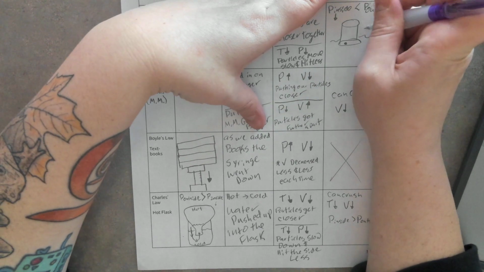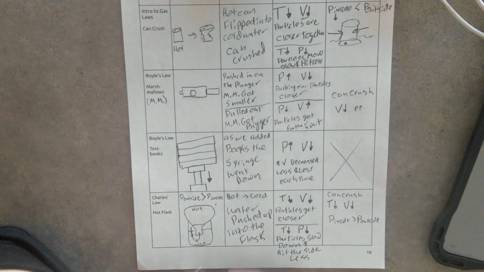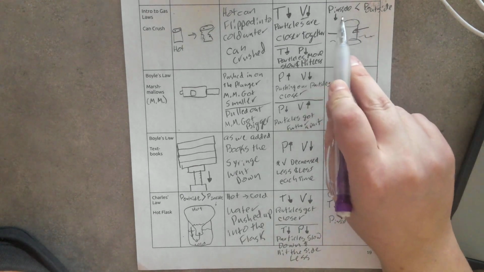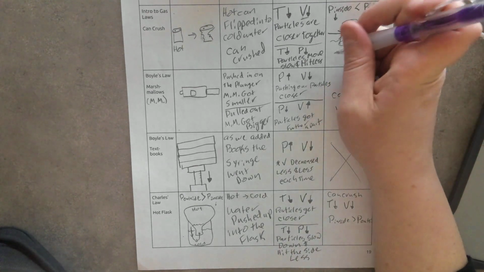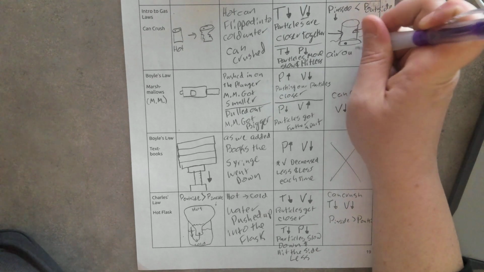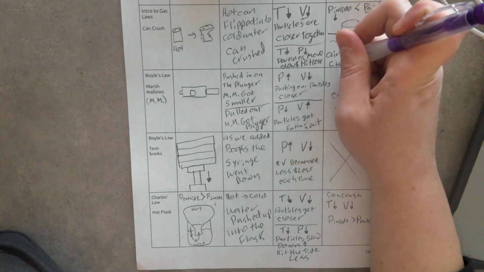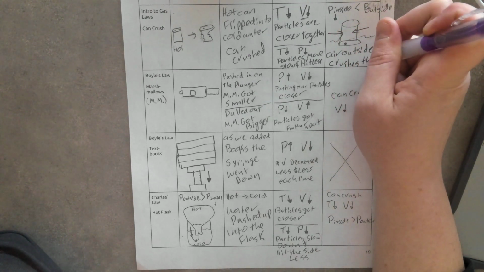So that pressure outside literally squishes our can. That pressure outside is so much greater than the pressure inside that it squishes the can. Air outside crushes the can.